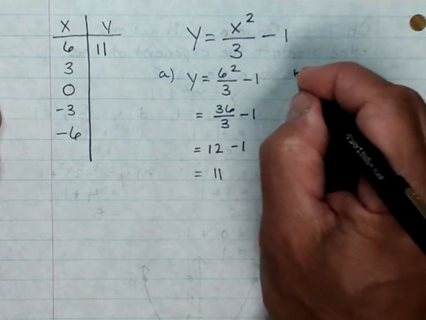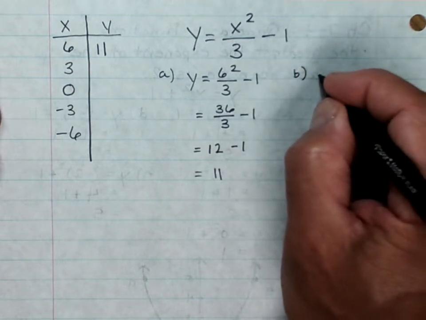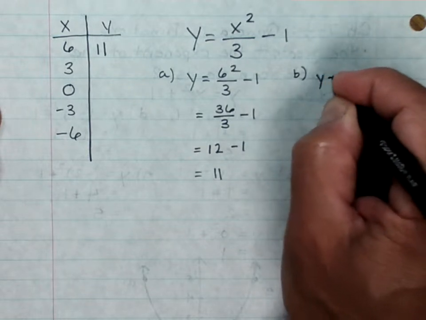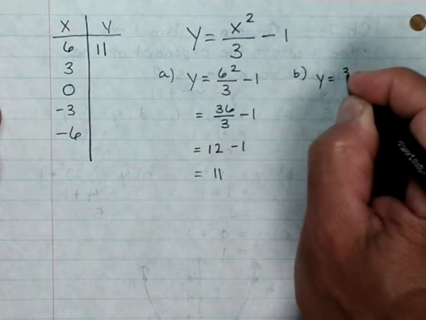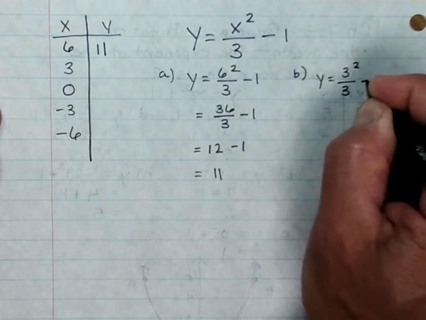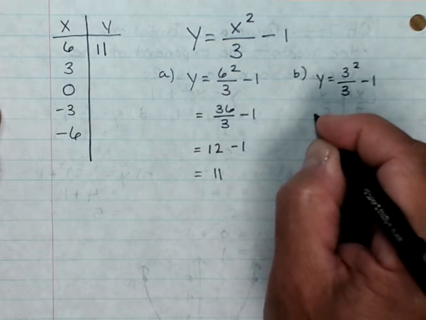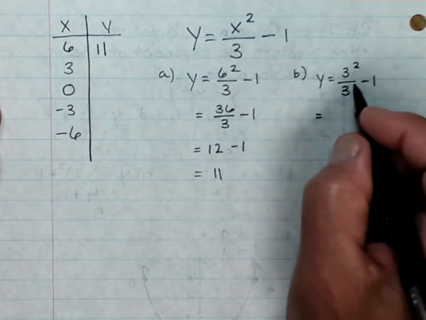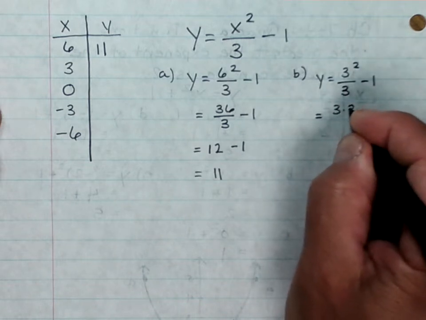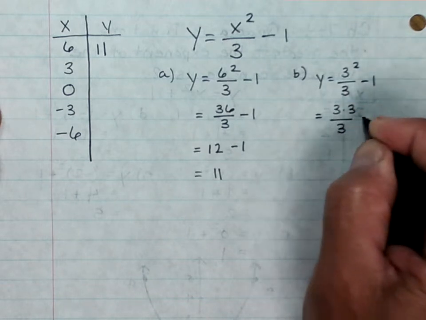Here comes B. This is the other positive. Y is equal to 3 squared over 3 minus 1. Just so you know, you do have an option. Instead of actually doing 3 squared, you could write 3 times 3 over 3.